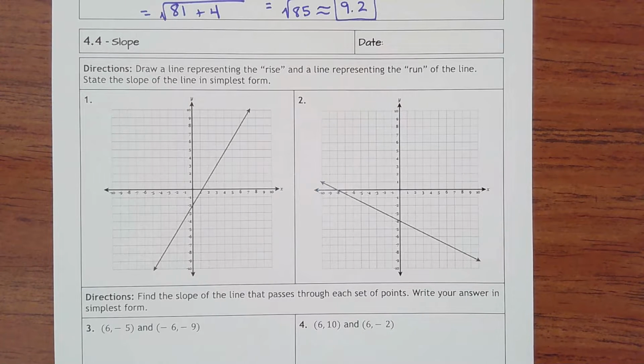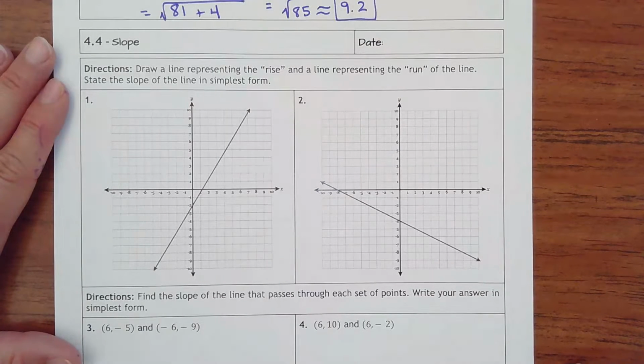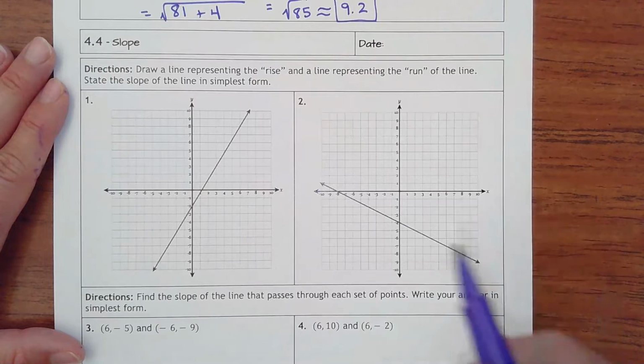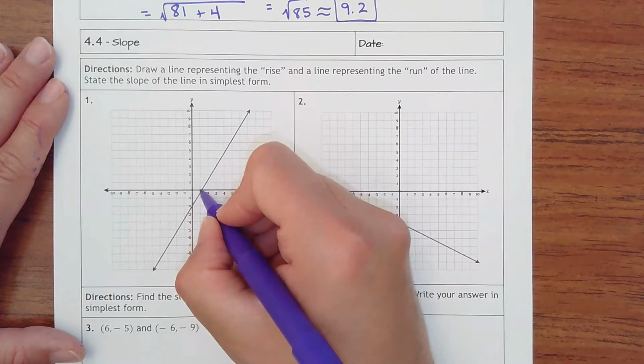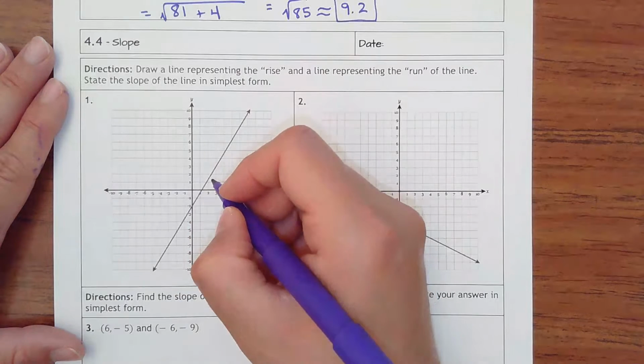Lesson 4.4 is slope. You should remember this from algebra. It says draw a line representing the rise and a line representing the run of the line. State the slope of the line in simplest form. So on Delta Math, you'll literally be making a point and dragging it up for rise and over for run, and like little kind of arrows.